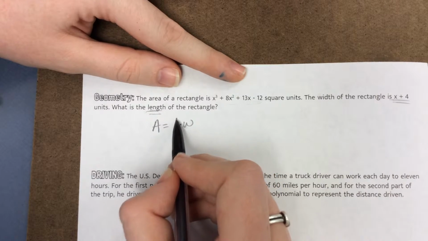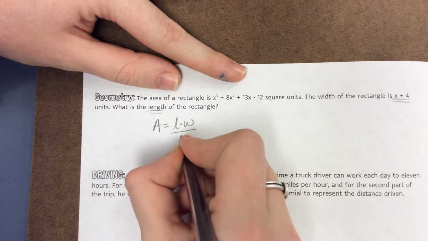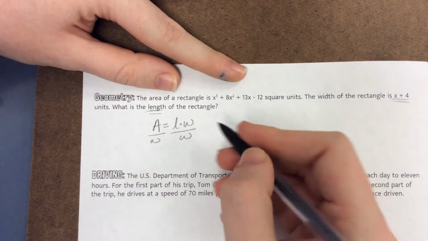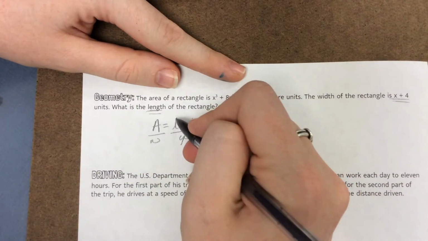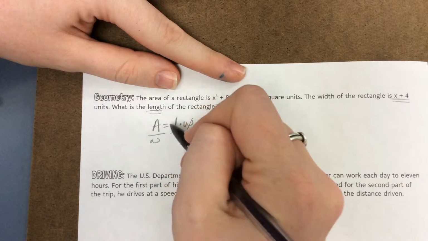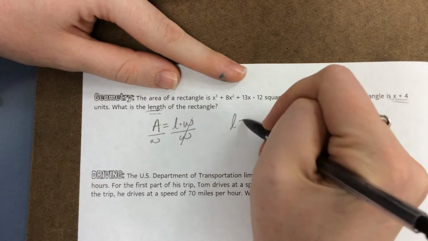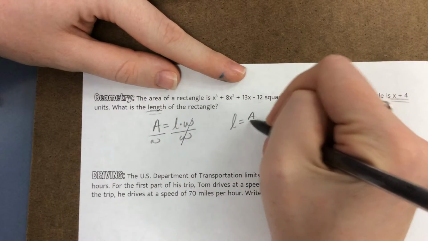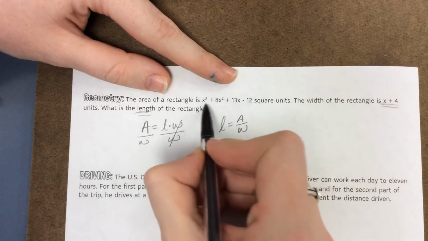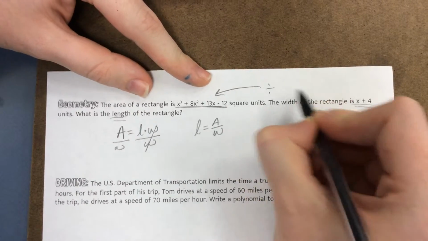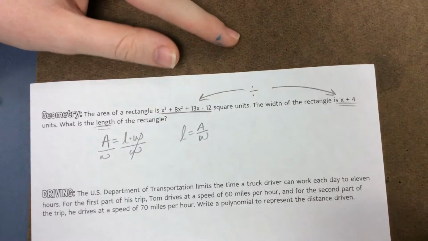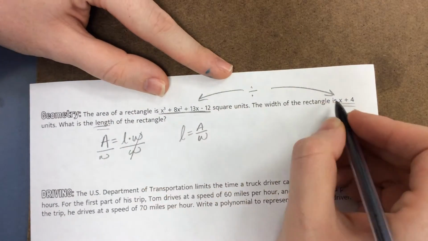We want to know the length, so we want to get L by itself. I'm going to divide both sides by W. W divided by W is 1, so it leaves me with 1L. And so I know the length is going to equal the area divided by the width. Well, this is my area, so I'm taking my area and dividing it by the width. So we got that divided by that.